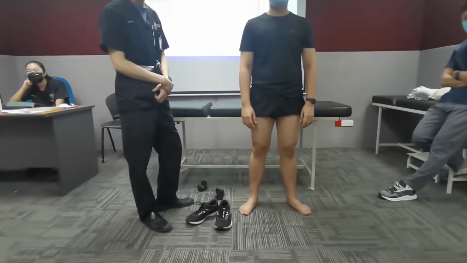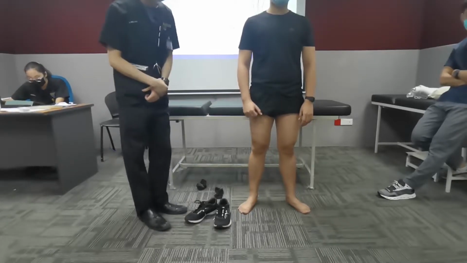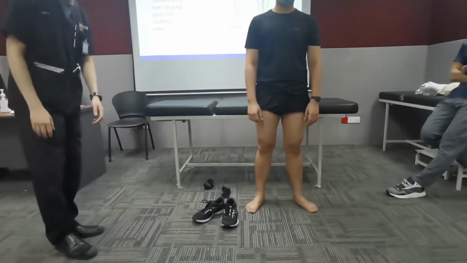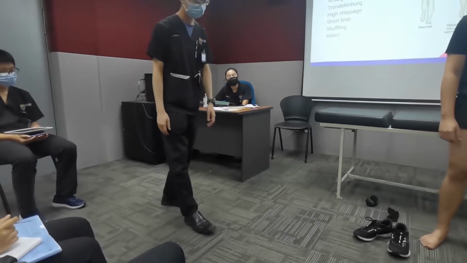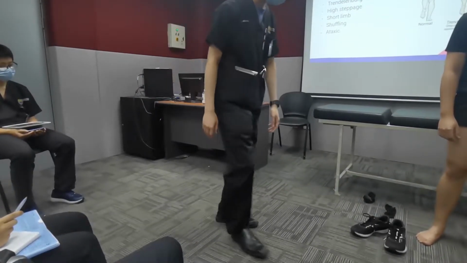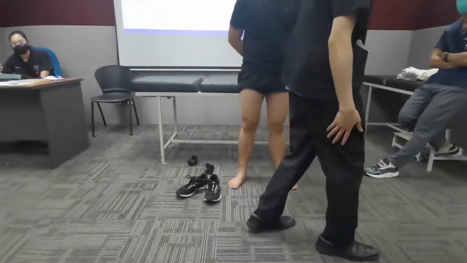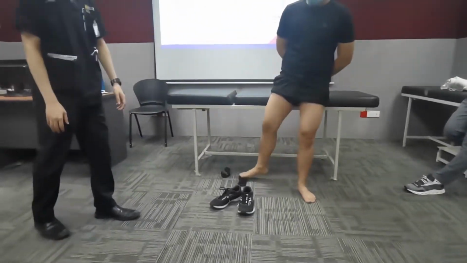They can also have the antalgic gait. Okay, how do you define antalgic gait? For the antalgic gait, they will have a shortened stance phase. Usually when they walk like this, if my left side is antalgic, they will spend less time on it, and the swing phase will be longer. They'll put more force on the normal leg. Okay. Some more?